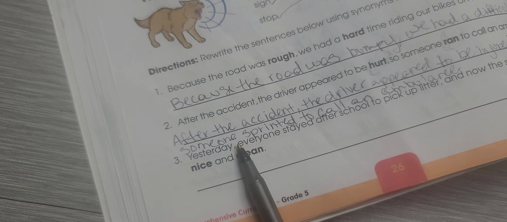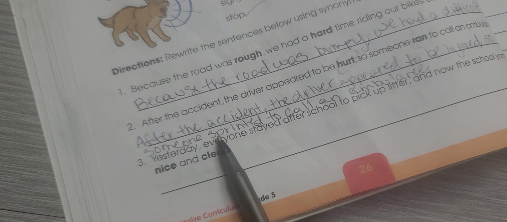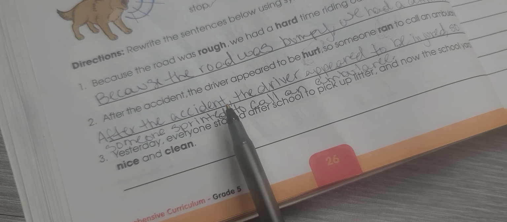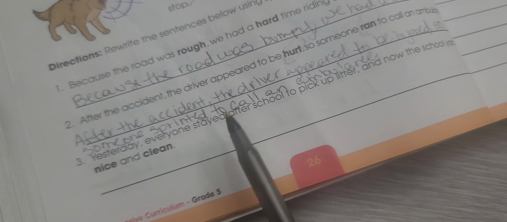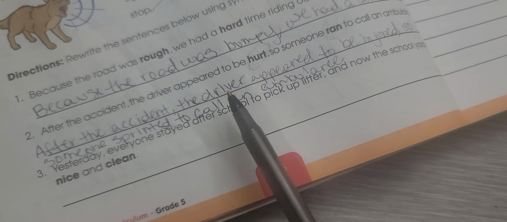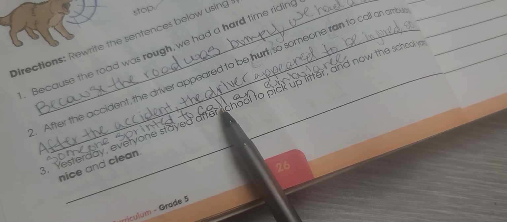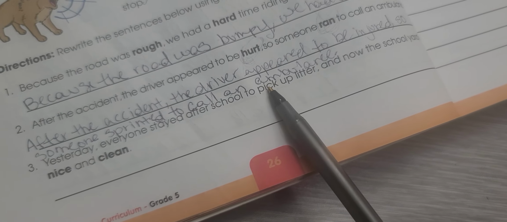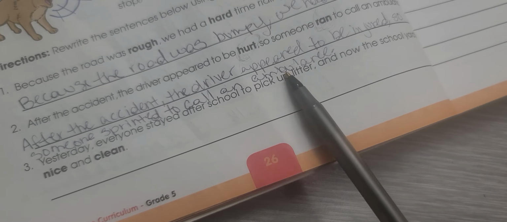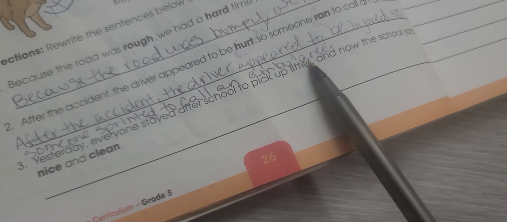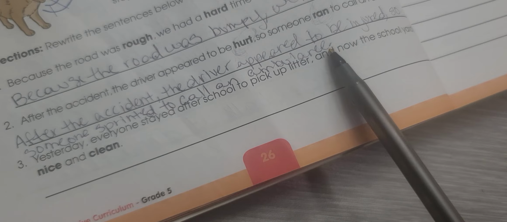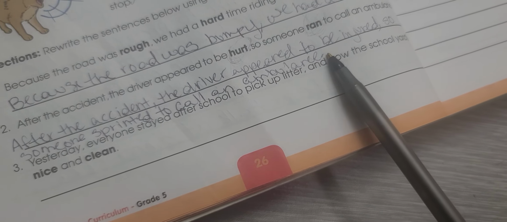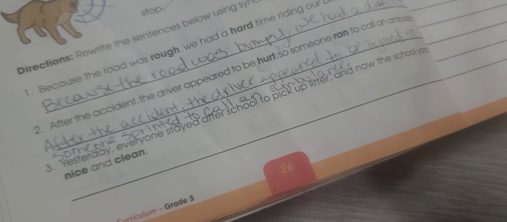someone, S-O-M-E-O-N-E, sprinted, S-P-R-I-N-T-E-D, sprinted, to, call, an, ambulance. And because we're at the end of our sentence, we add a period. So we are ending our sentence.